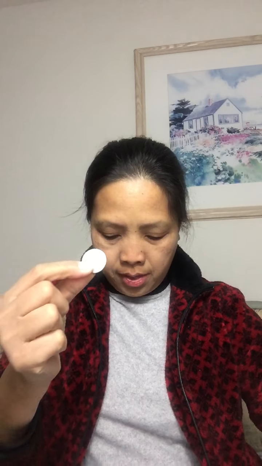Now, when we say 1 quarter, it means the same as 1/4. Correct? Let me show you this one.